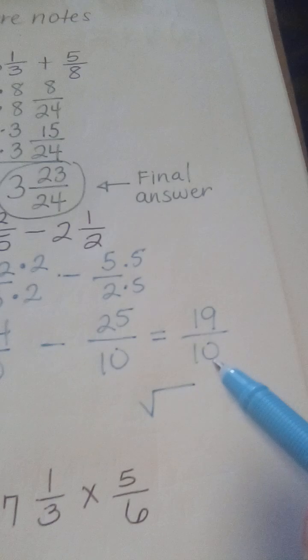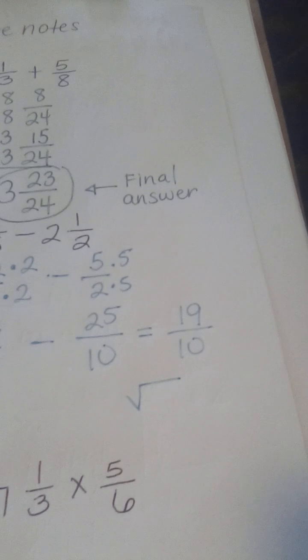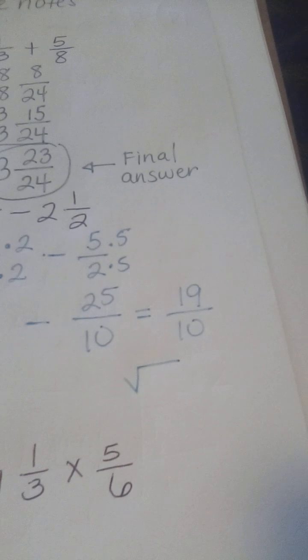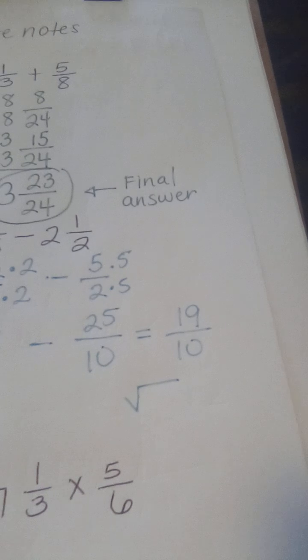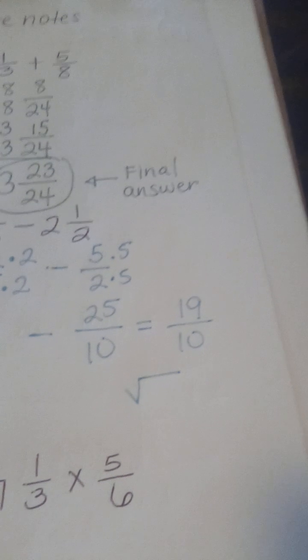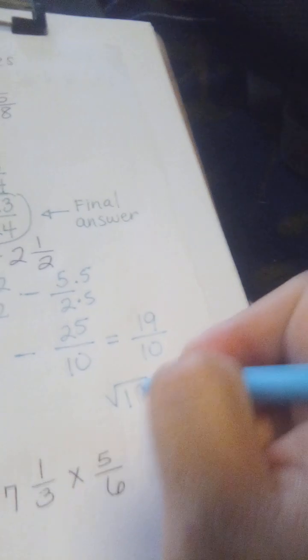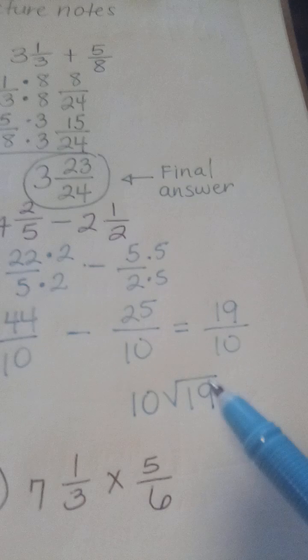Is it the denominator or the numerator? It's the numerator, right? 19. And the outside is the denominator. So far, so good, right?